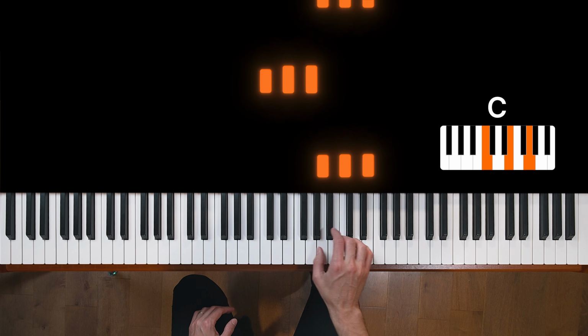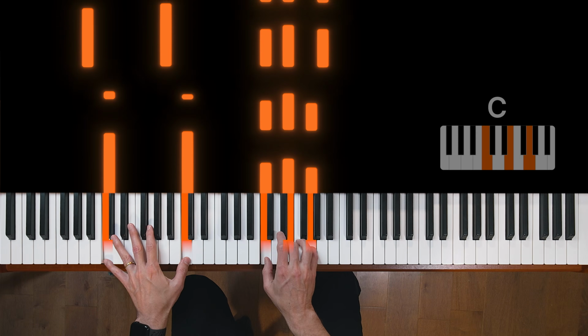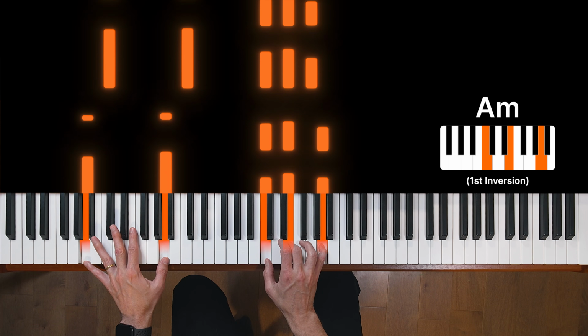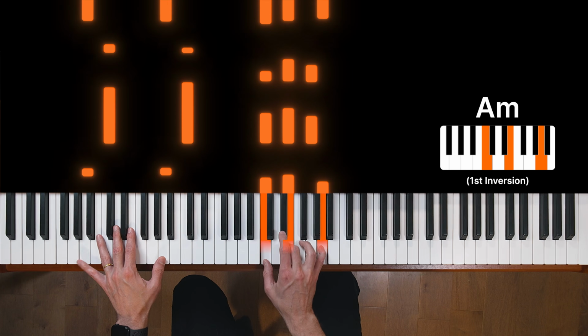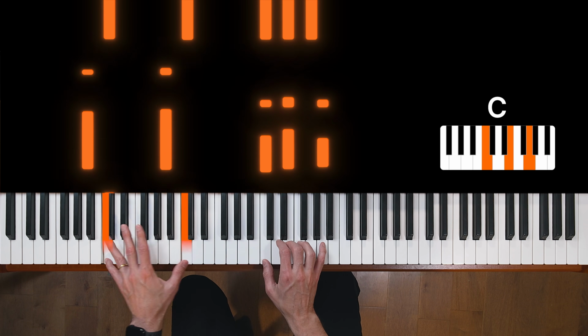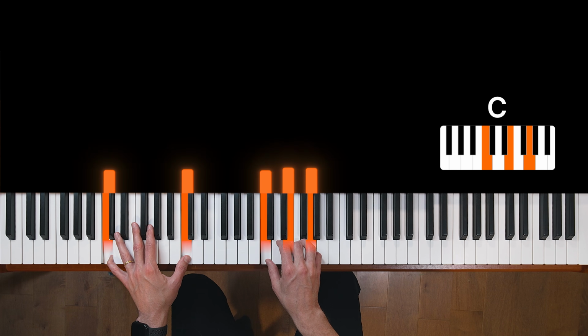Notice, even physically, my hands are moving like this. But if I'm using the chord inversions technique, it will sound like this. Much easier to do and sounds more connected.